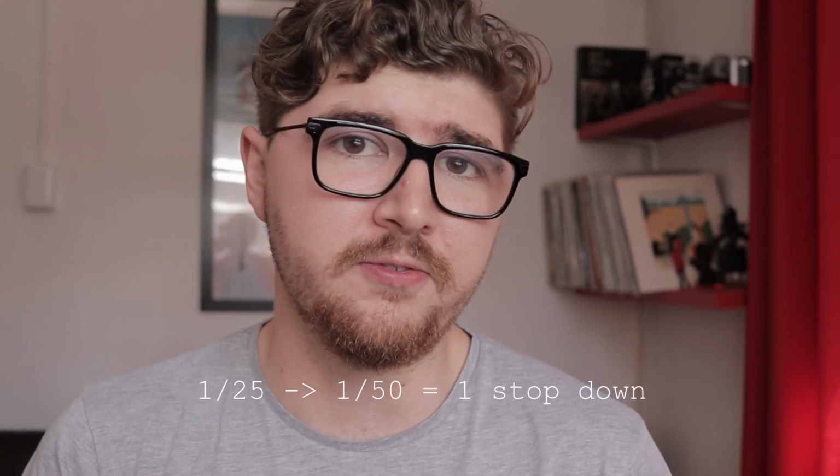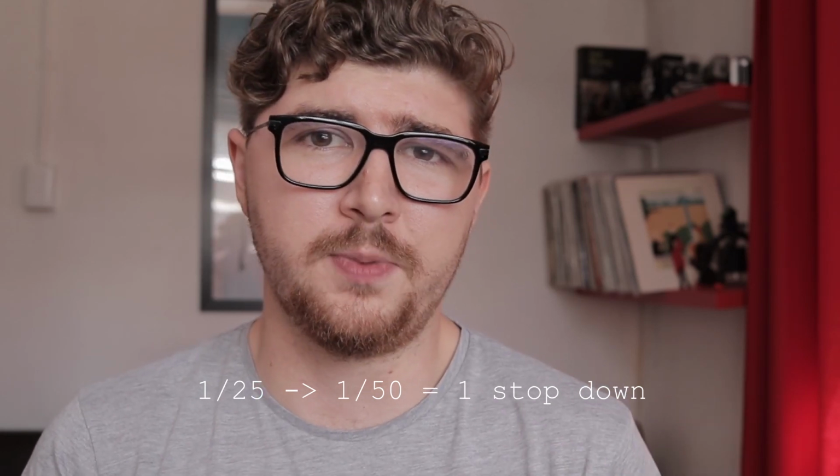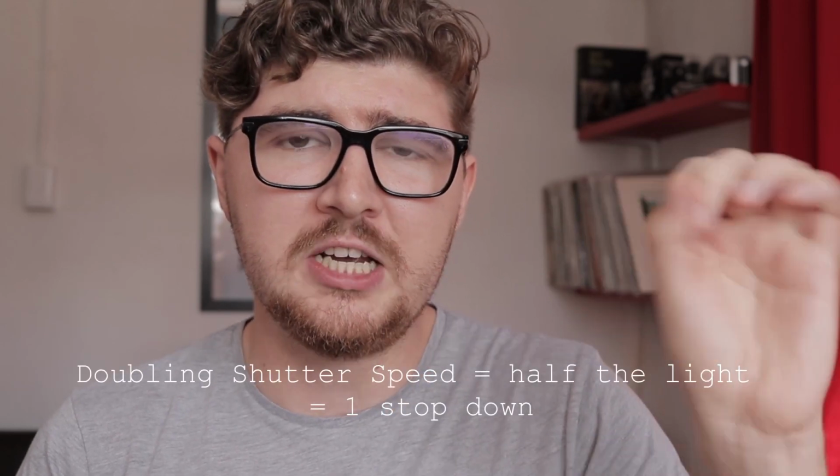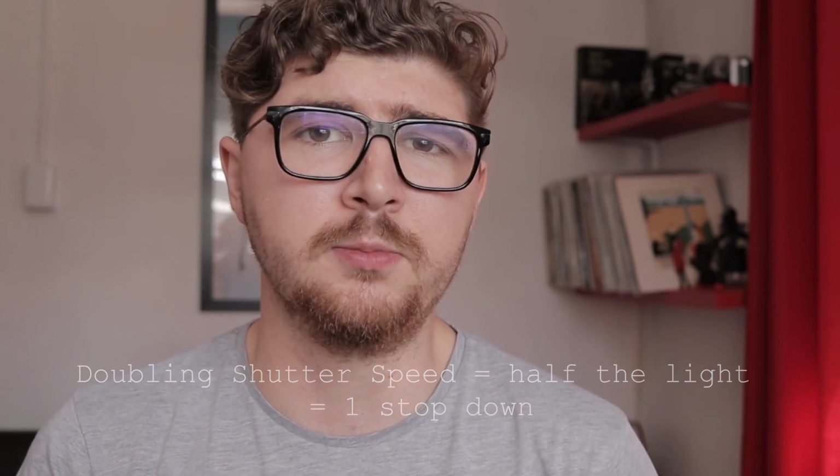If a stop means halving or doubling the amount of light hitting film or hitting a sensor, then by rights a stop in shutter speed values is halving or doubling the amount of time that the shutter is open. If you go from 1/25th of a second to 1/50th of a second, you have reduced your exposure by one stop, because you've increased the shutter speed, so you've decreased the amount of time that the shutter is open to allow light in to expose the film or digital sensor.